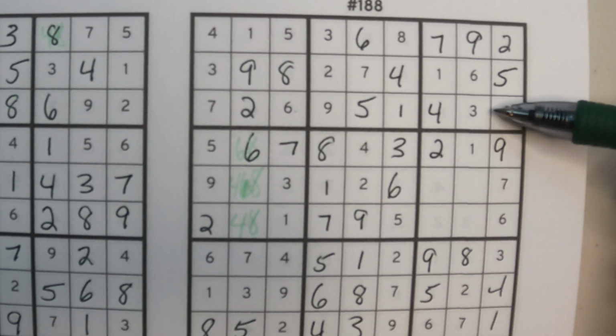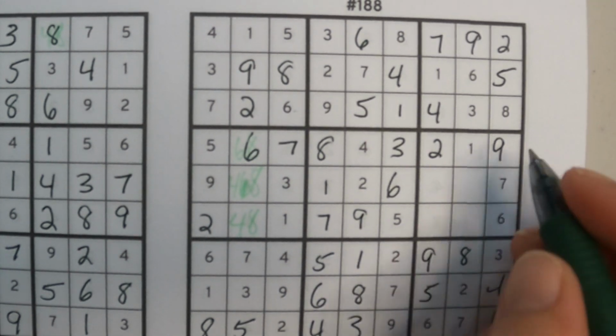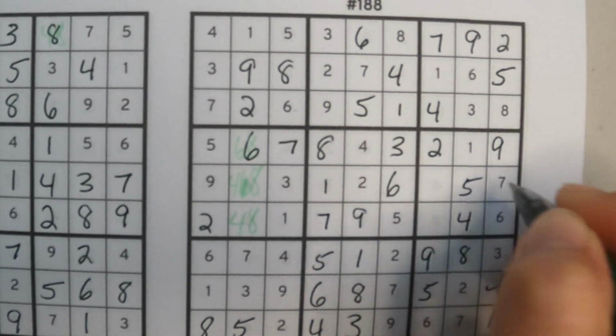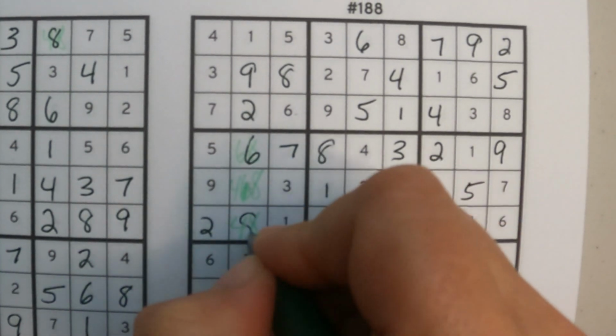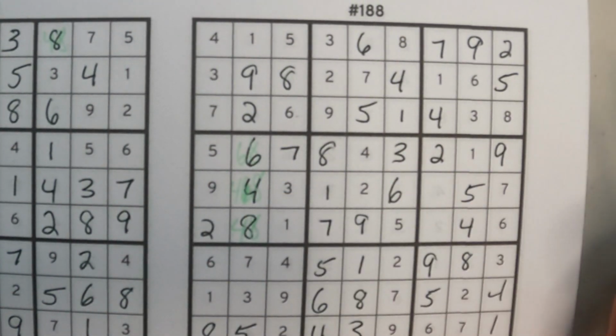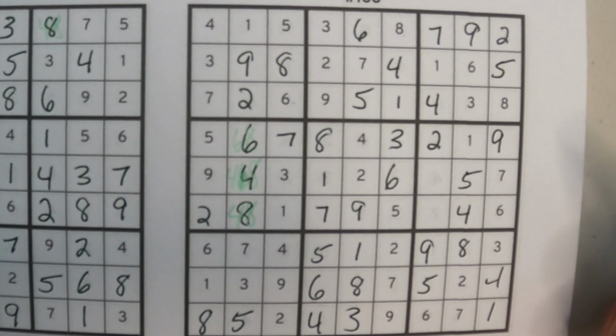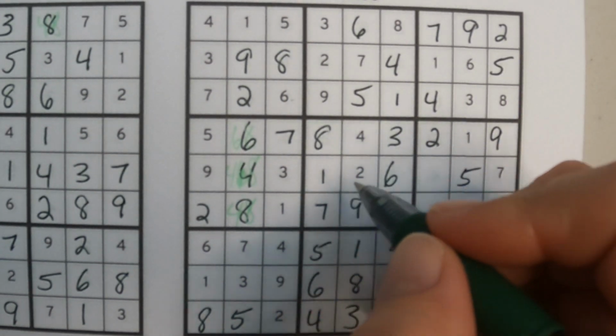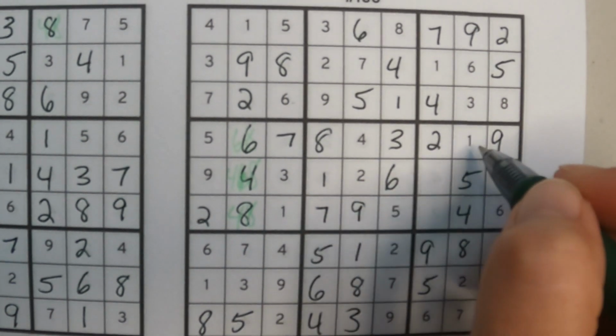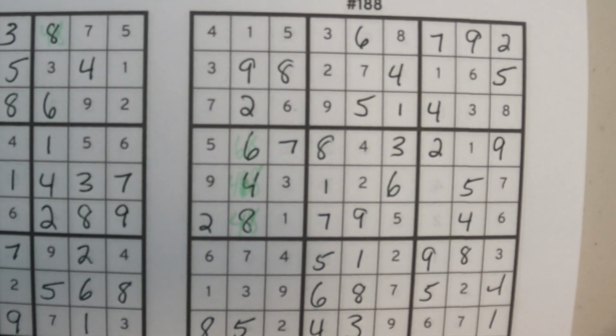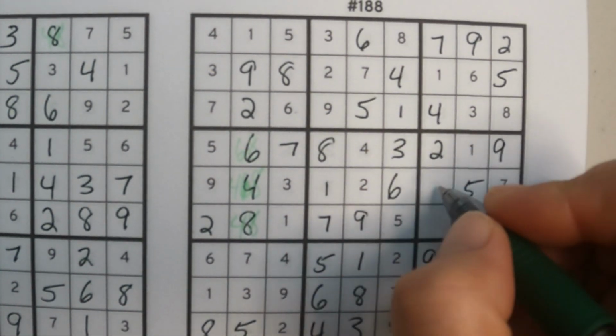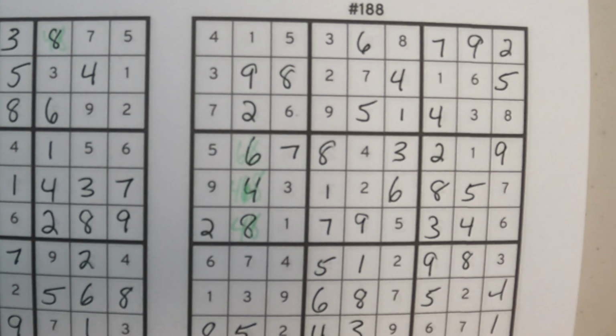For this column, we're missing 4 and a 5. We've got a 5 here, so 4, 5. That 4 makes this our 8, 4. And to finish off this box now, we're missing 1 and 8. We've got oh, no, we're not. 1, 2, missing 3 and 8. So we've got a 3 here, so 8 and 3.